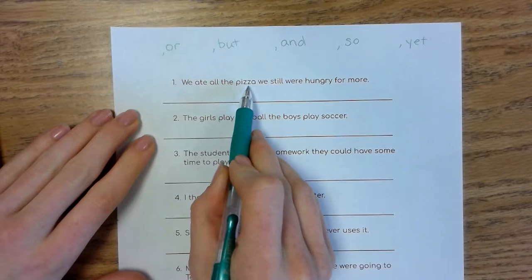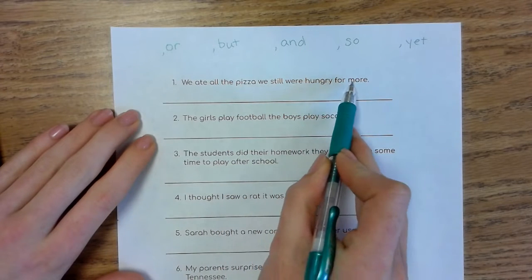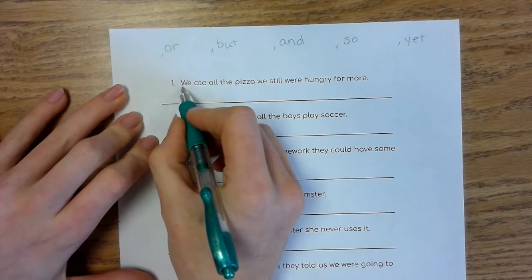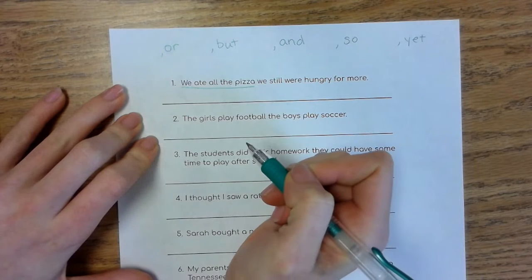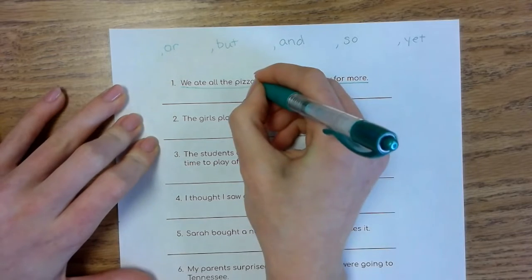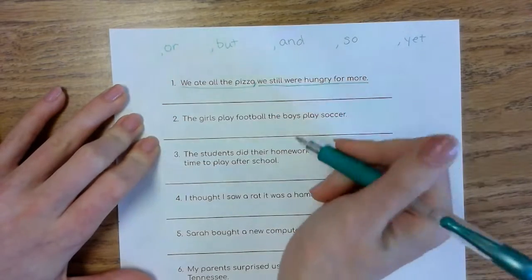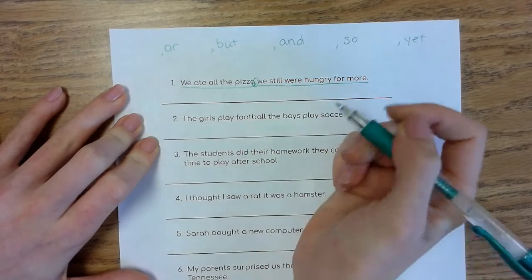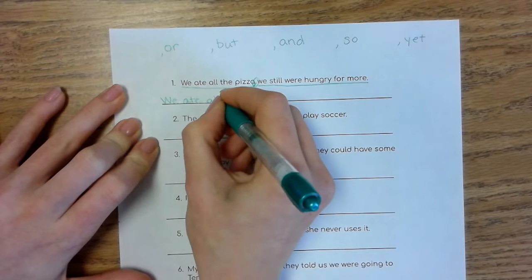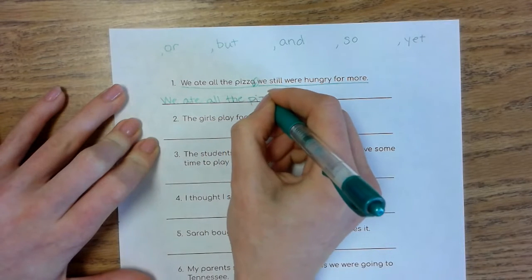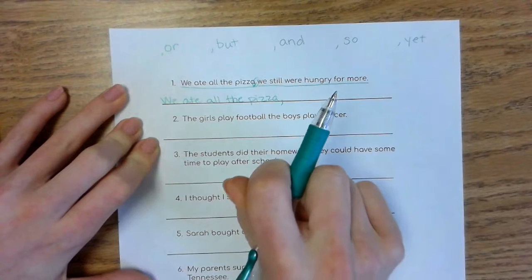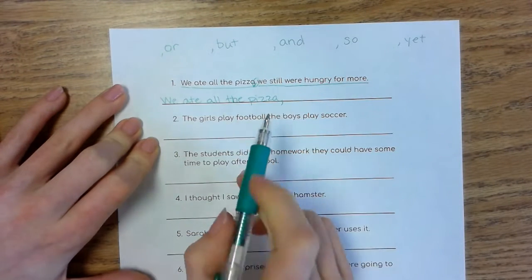We ate all the pizza. We still were hungry for more. So I see two thoughts here. The first thought is we ate all the pizza. The second thought is we still were hungry for more. So I know I need my comma and my linking word right here. Okay? So let's write our first thought. We ate all the pizza, comma. Now, which linking word am I going to write? I'm going to pick the one that I think sounds best.